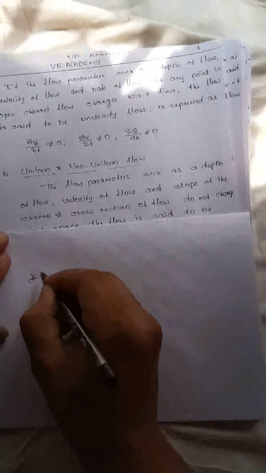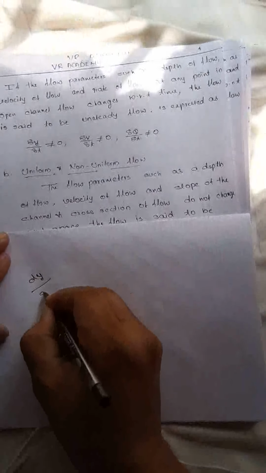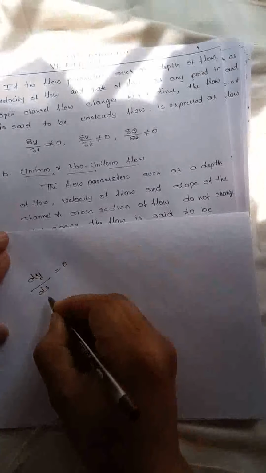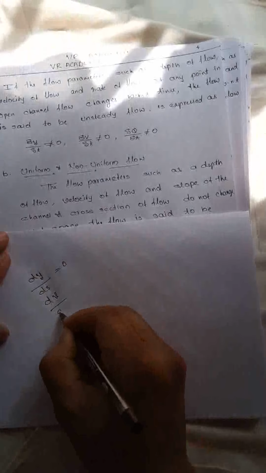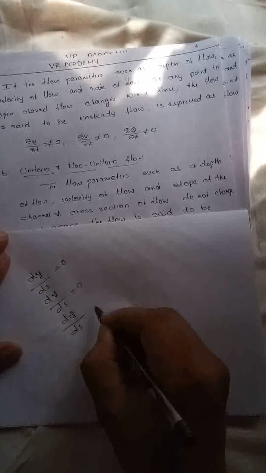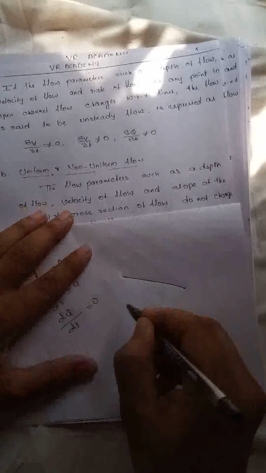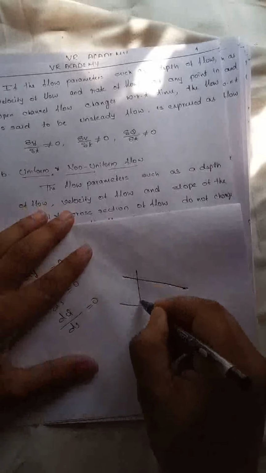So dy by ds is equal to 0, dv by ds is equal to 0 and dq by ds is equal to 0. This means the depth of flow, velocity of flow and discharge rate of flow do not change with respect to space.